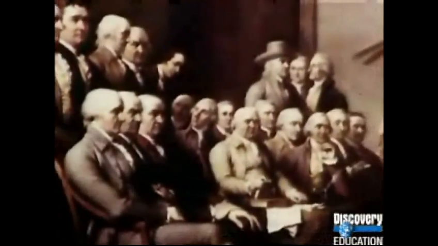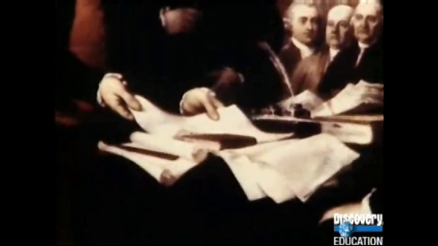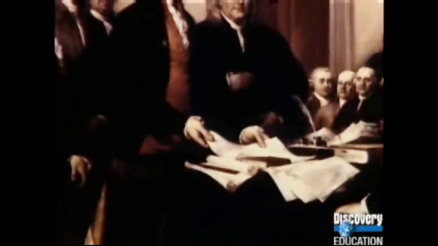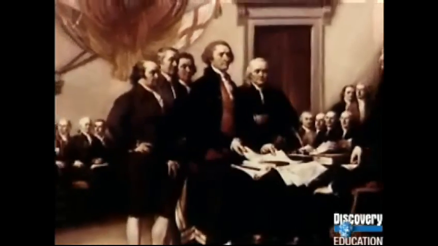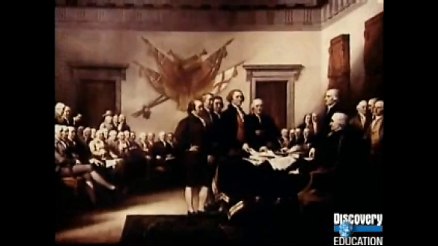After nine hours of heated debate, Congress passed the resolution for independence. Thirteen separate English colonies now called themselves the United States of America. The vote for independence came on July 2nd, 1776, a date John Adams was certain would go down in history. Two days later, on the 4th, the delegates approved the text of Jefferson's Declaration.